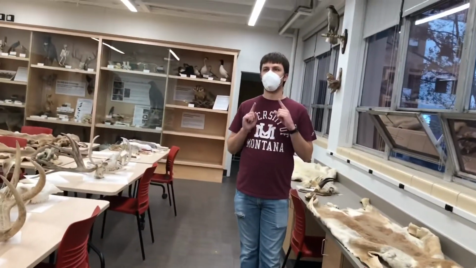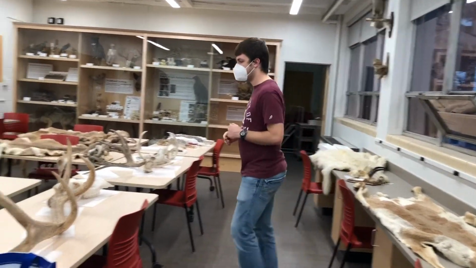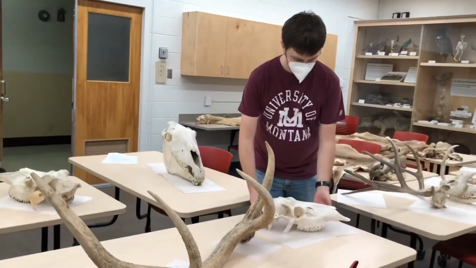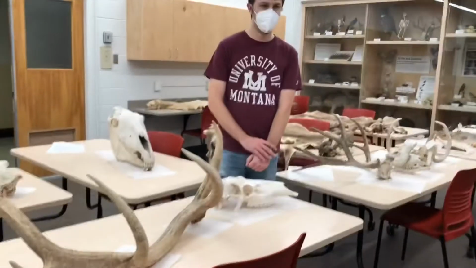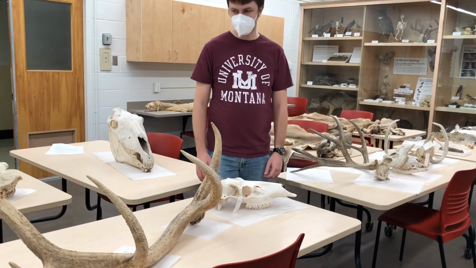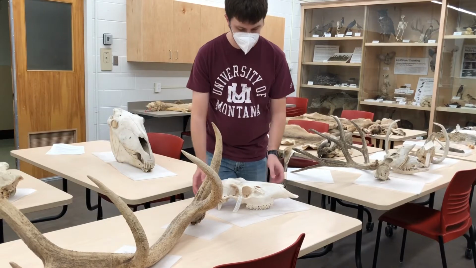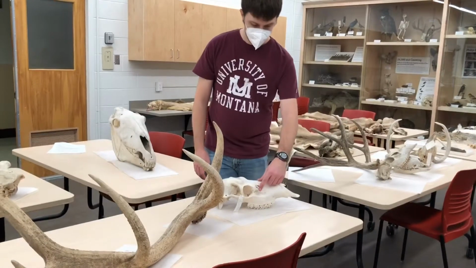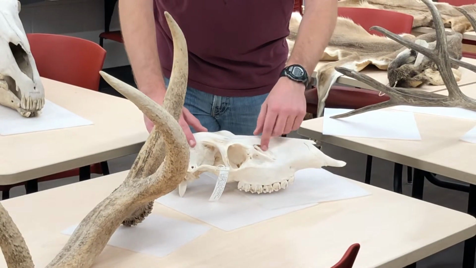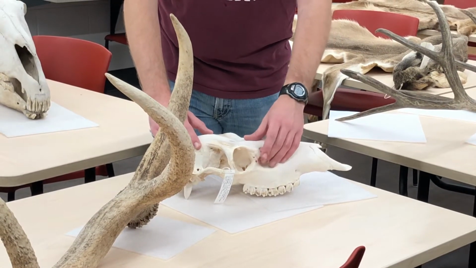So then we're going to talk about family Cervidae. So these are the deer. I should point out one thing that all deer skulls have that I don't exactly know the term for. It might be fenestration, these little weird holey things right in front of the eye.